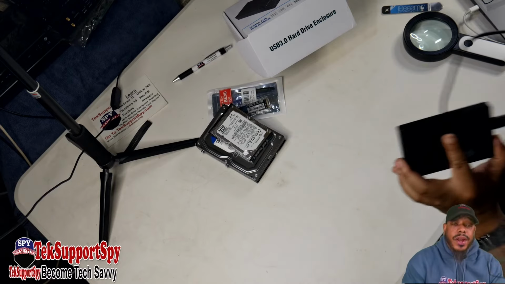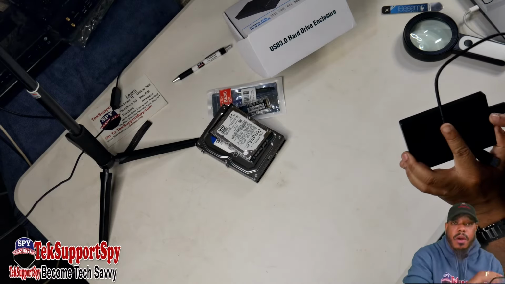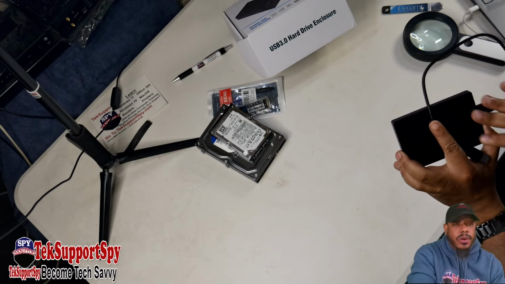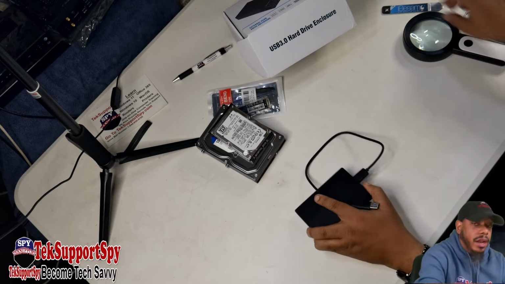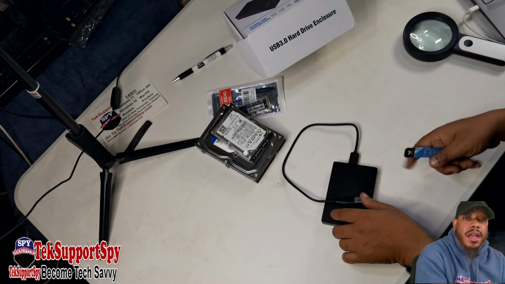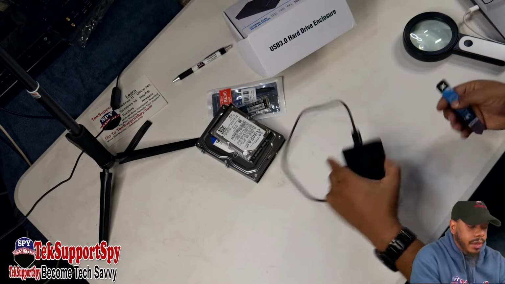External hard drives already come with a hard drive on the inside of it. So an external hard drive is basically an enclosure that already has a hard drive on the inside of it. Let's open this up.